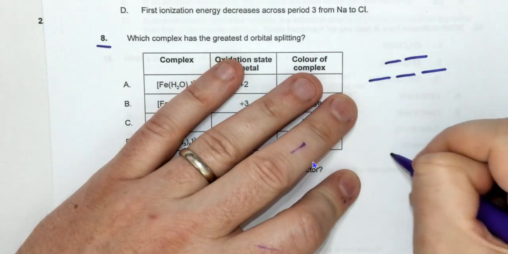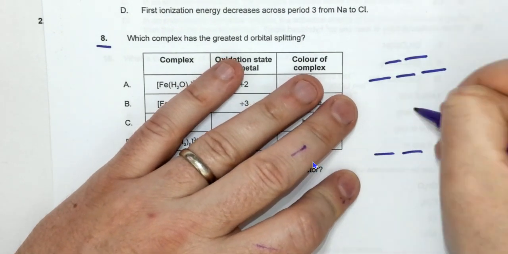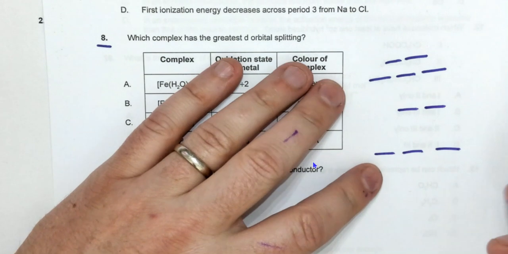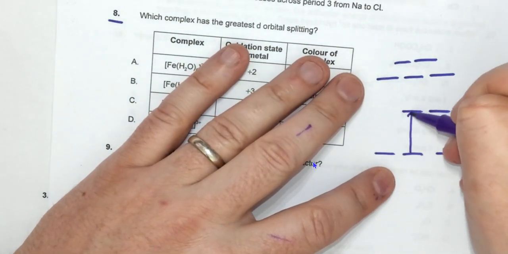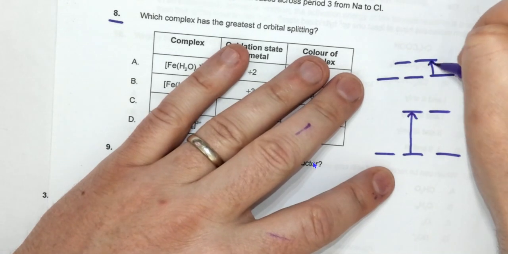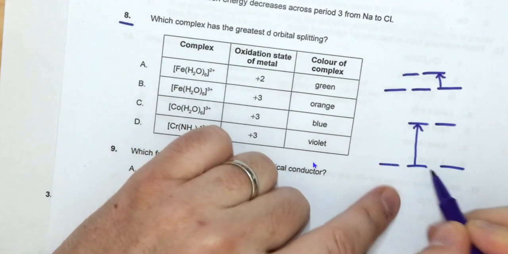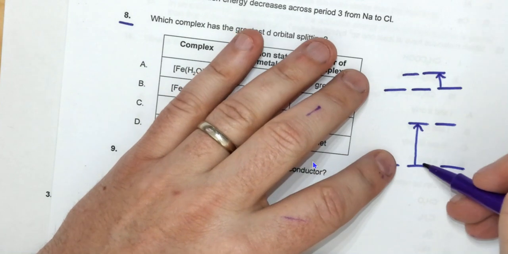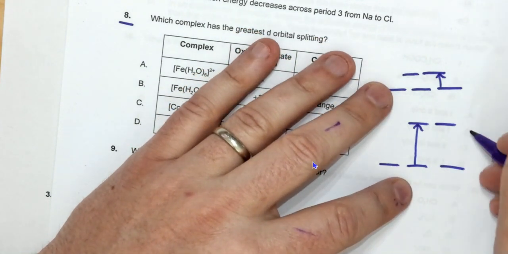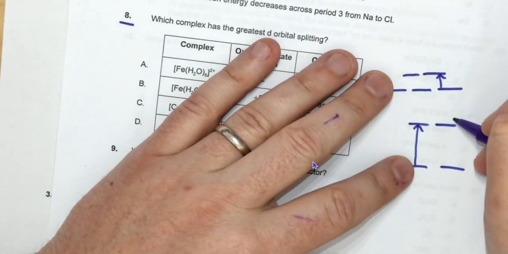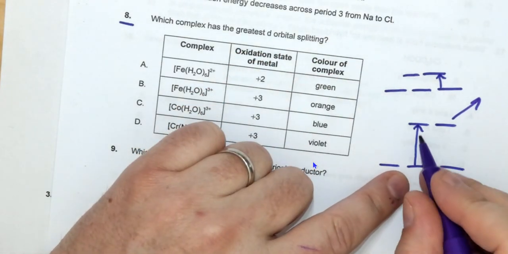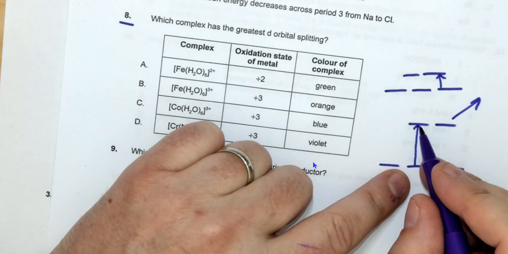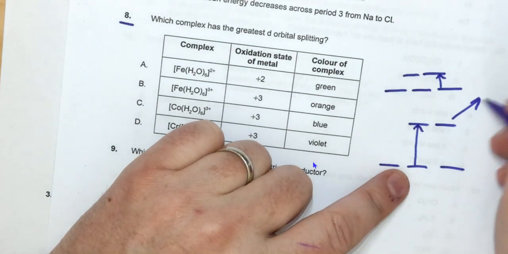Low splitting, high splitting. So remember, the greater it is, the more energy. Okay, so remember, when light is absorbed, it releases the complementary color. So the higher the energy of the color absorbed, the lower the energy of the light.